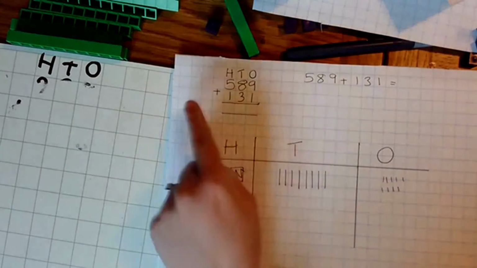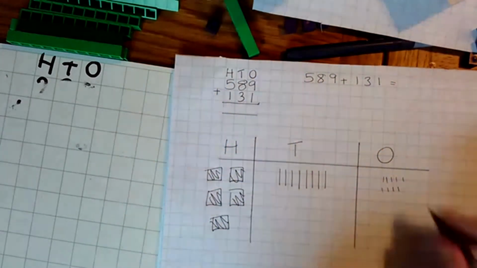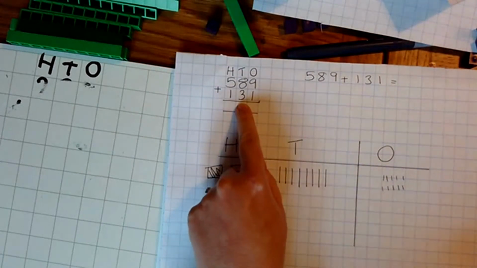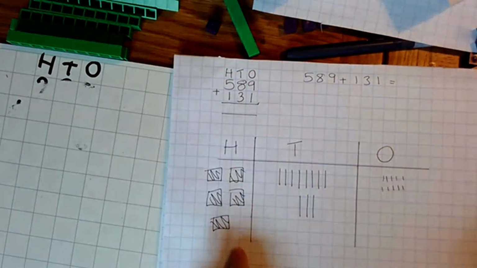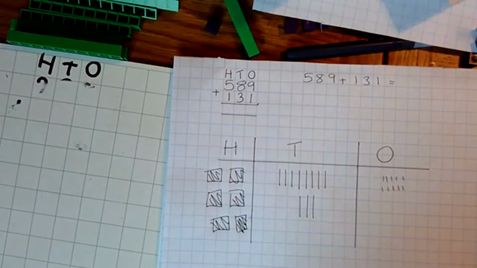Right, my next number, 131. 131 has how many ones? 1. How many tens? I can see in my tens column in my place value, it has 3. 1, 2, 3. And how many hundreds? It has 100. Right, let's get solving this equation.